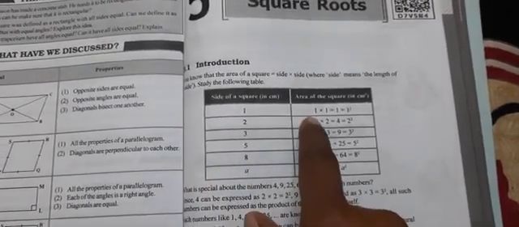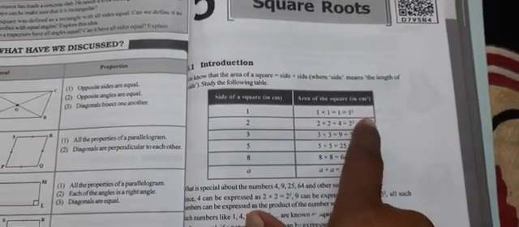And the area of the square is 1 into 1, 1 or 1 square. So 2 into 2, 4, or you can write it as 2 square. Next 3, you have 3 into 3, 9, 3 square. 5 into 5, 25, 5 square. So like this and so on. So if you have a side A, then the area will be A into A, A square.